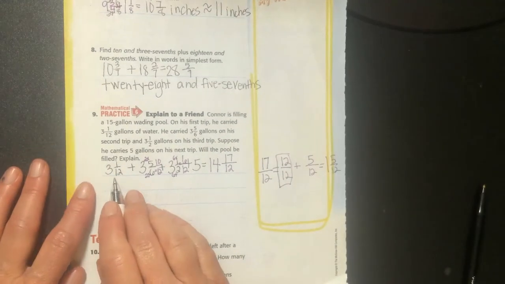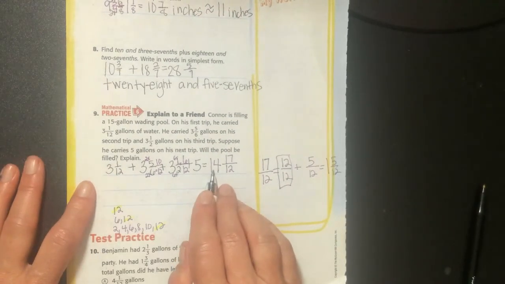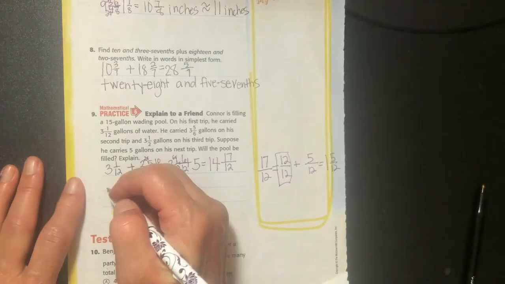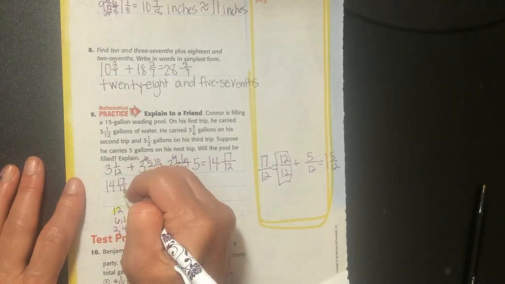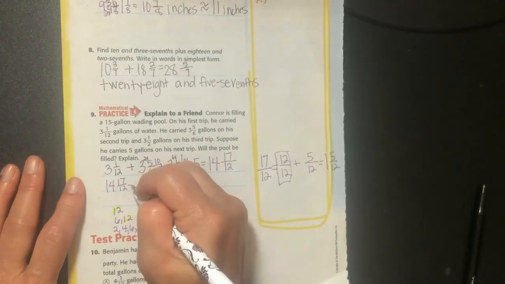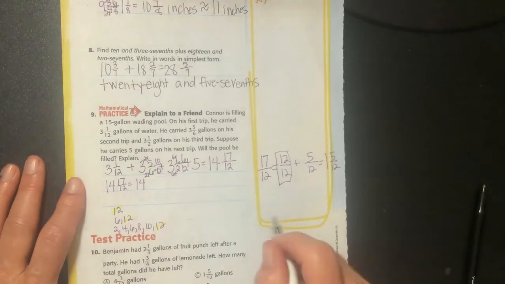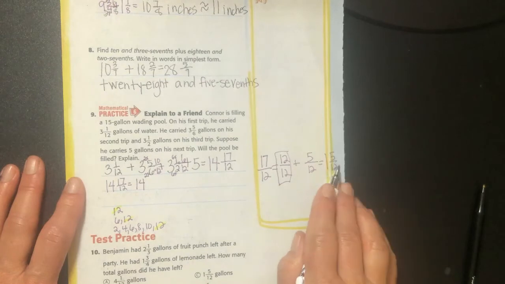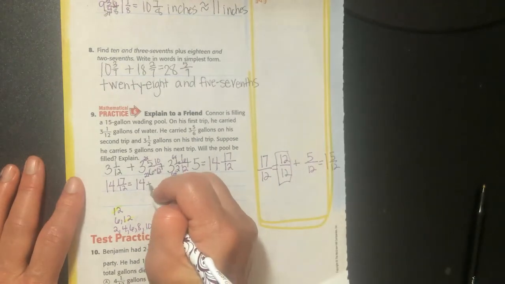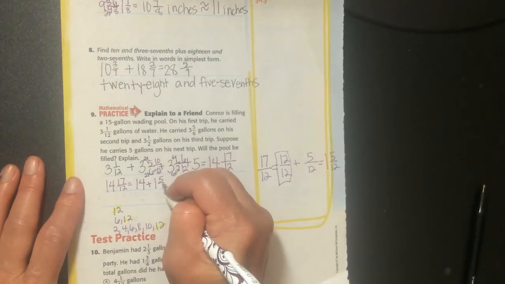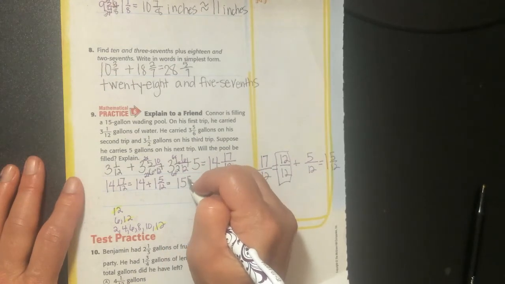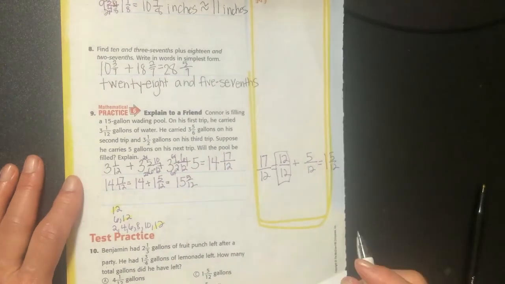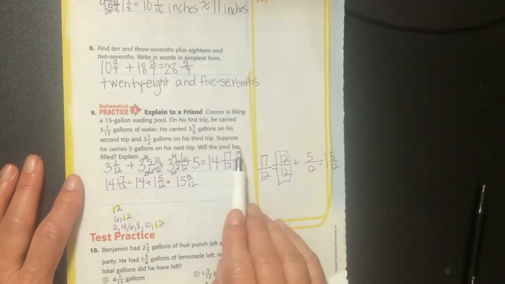So now I'm going to add my 14 and 17 twelfths. I'll just write it right here since they gave me lots of lines today. 14 and 17 twelfths is equal to 14 plus 1 and 5 twelfths, which is going to be equal to 15 and 5 twelfths. Back to my question. Will the pool be filled?